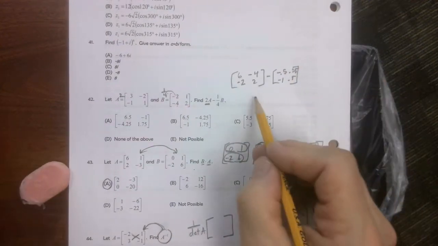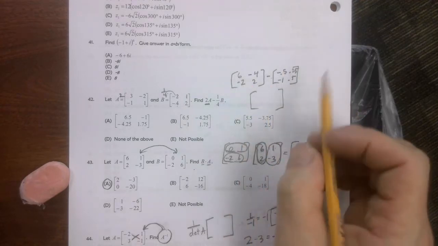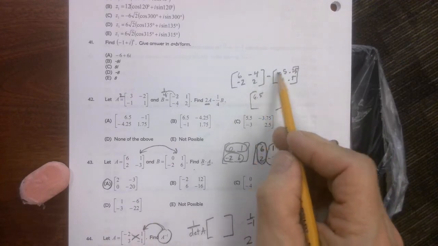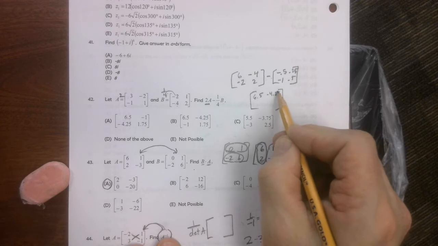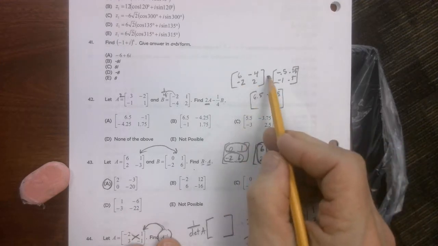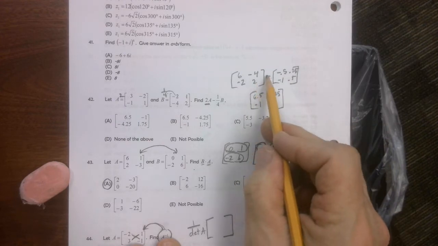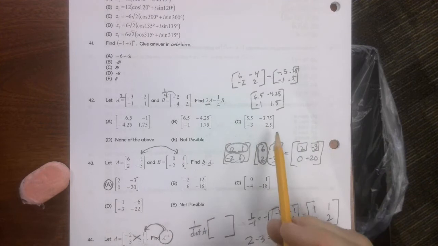Now I have to do the subtraction. What's 6 minus a negative 0.5? That'd be 6.5. What's negative 4 minus that? Well, that'd be negative 4.25. What's negative 2 minus a negative 1? That'd be negative 2 plus 1, or negative 1. 2 minus 0.5 would be 1.5. And then I go on the frantic hunt looking for that.